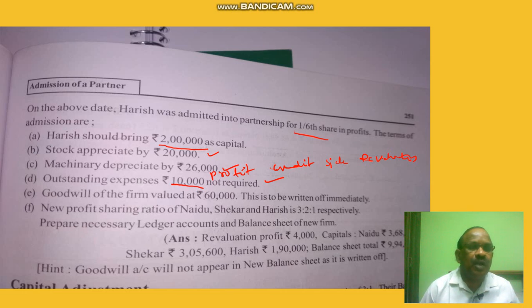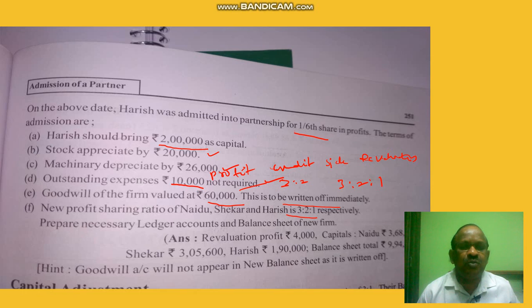Next, the goodwill of the firm is valued at 60,000. This is written off immediately in the 3:2:1 ratio. Initially they distribute it between the two partners in the 3:2 ratio, and then write it off in the 3:2:1 ratio. Now they are asking us to prepare the necessary ledger accounts and the balance sheet of the new firm. Now students, we are going to do the problem.